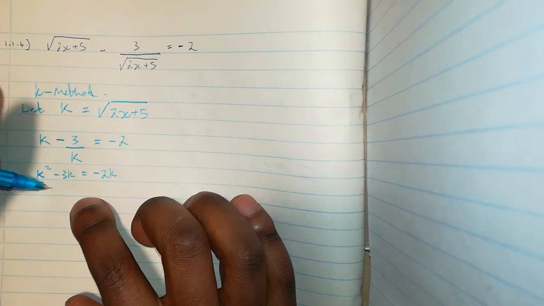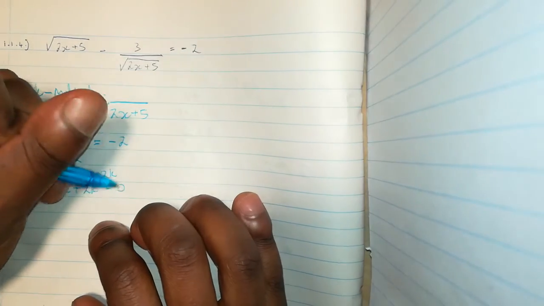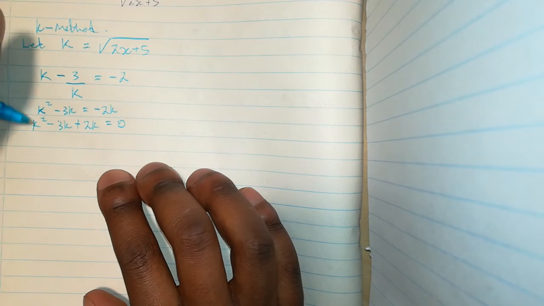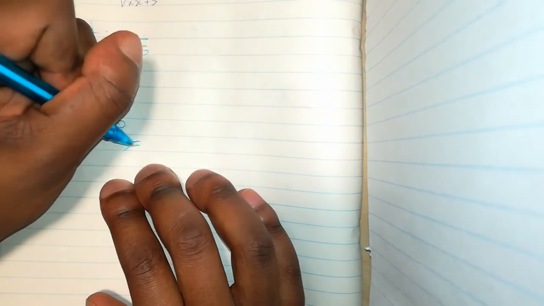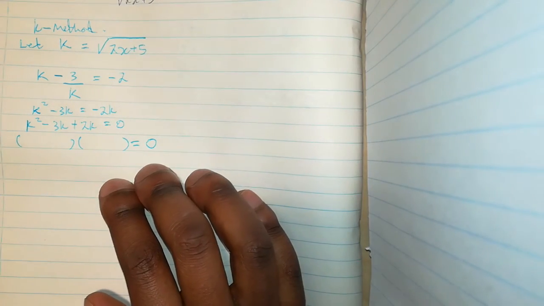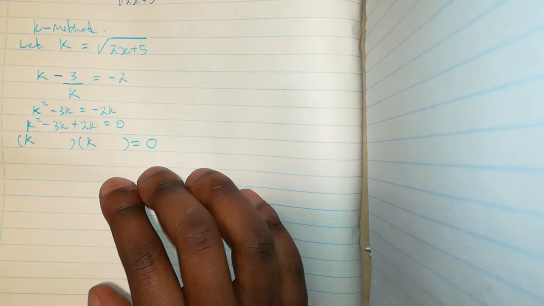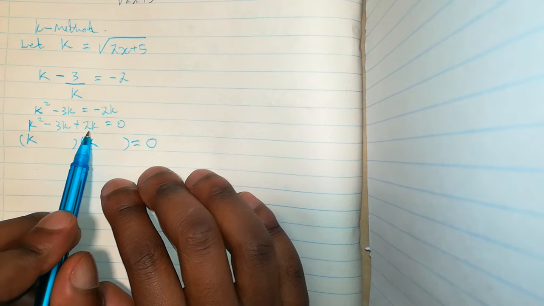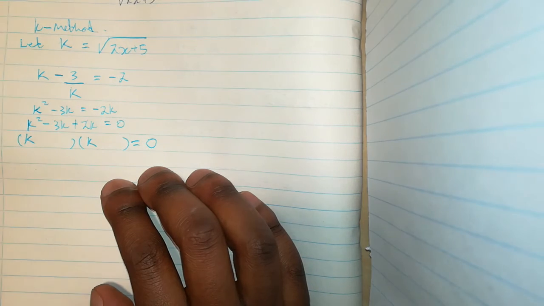You bring the 2 to the left hand side, it becomes positive. You get your quadratic equation again. You need to solve this quadratic equation using factorization from grade 12, from grade 10, which I assume you know very well. So the factors of 2, we want the factors of 2.